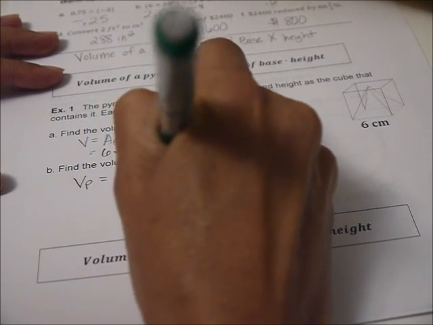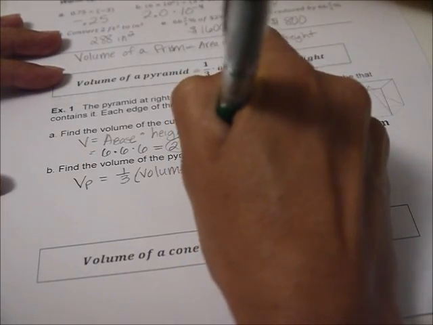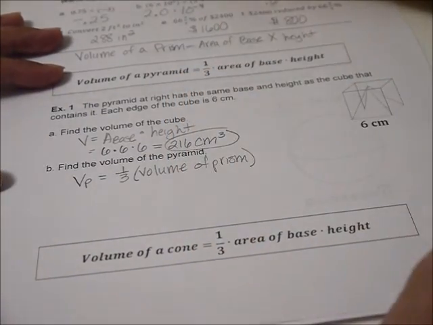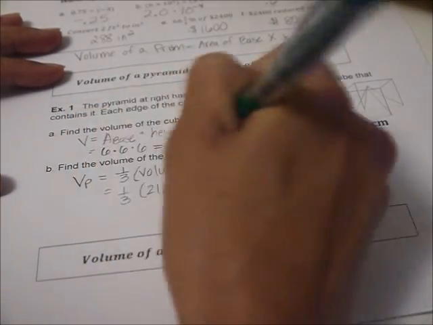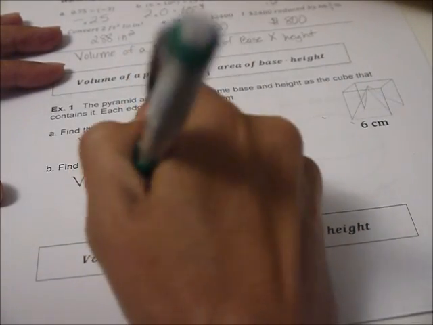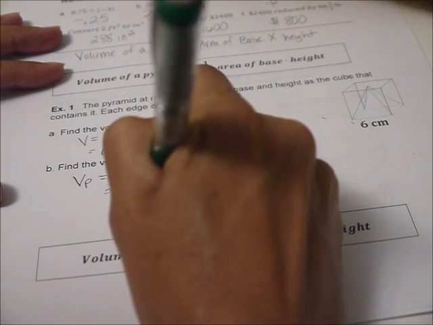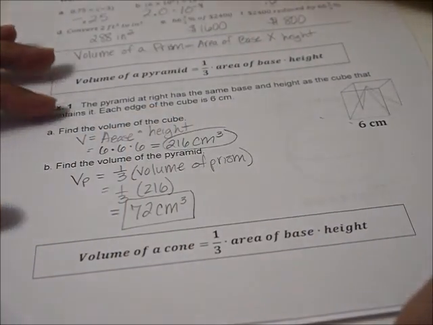They're letting us do this. So that equals 1/3 times 216, which is 72 centimeters cubed. Correction, centimeters cubed.